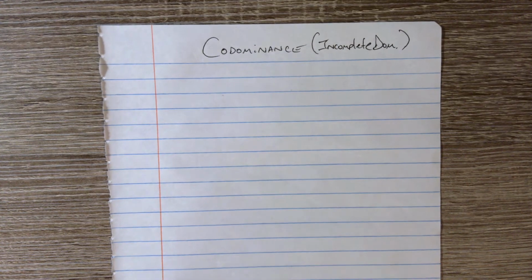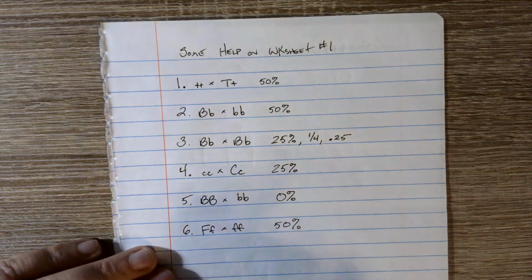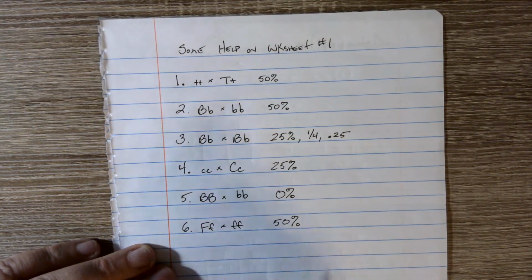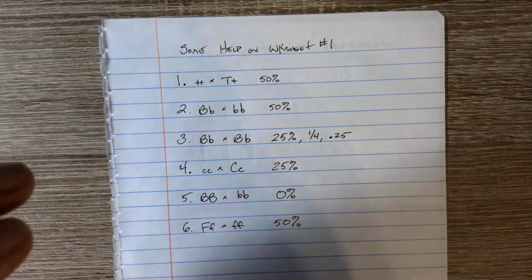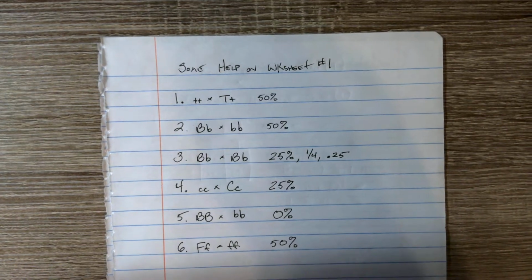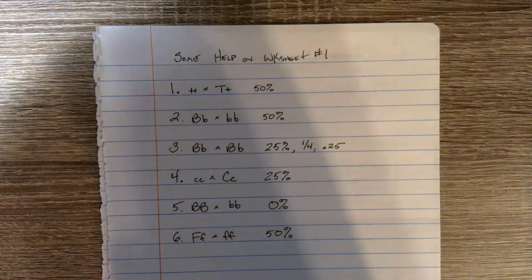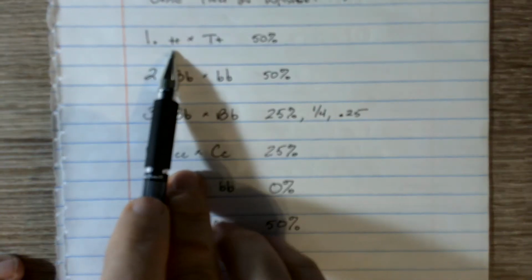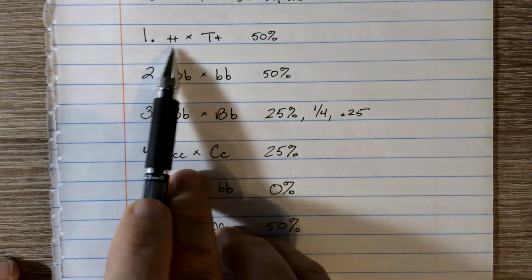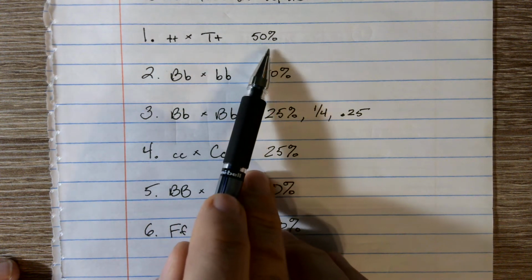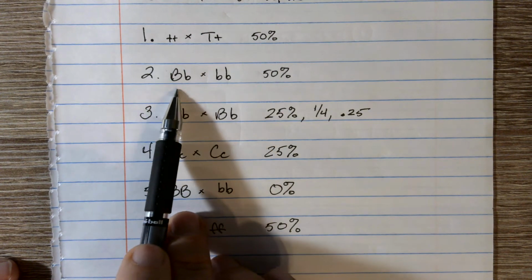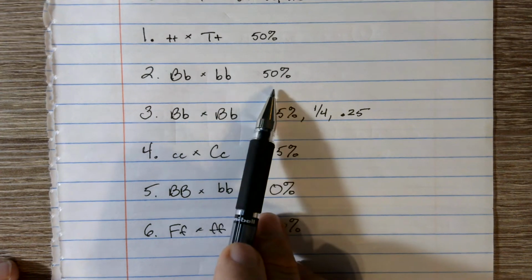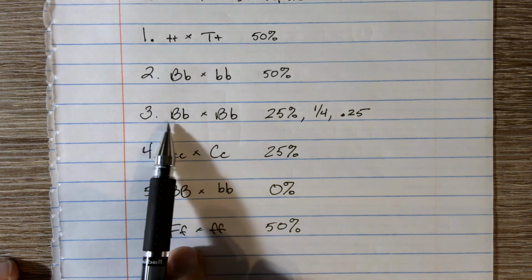Okay. First things first. Here's what you should be coming up with on worksheet number 1. This is what your parents should be like, homozygous recessive, heterozygous, and this is what you should be coming up with for your answer. Here's number 2, heterozygous, homozygous recessive. That's the answer you should be coming up with.